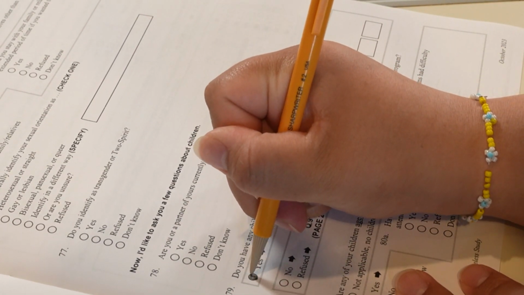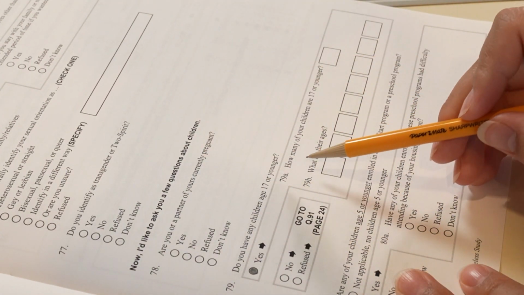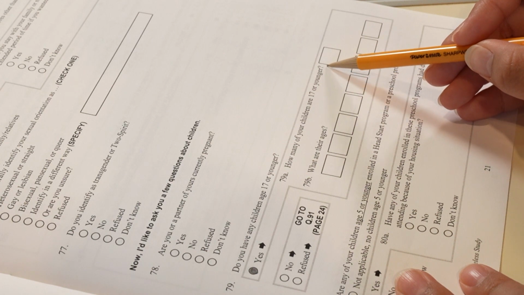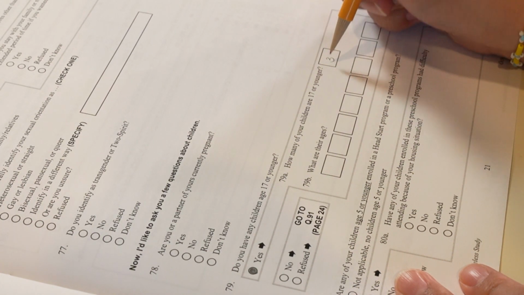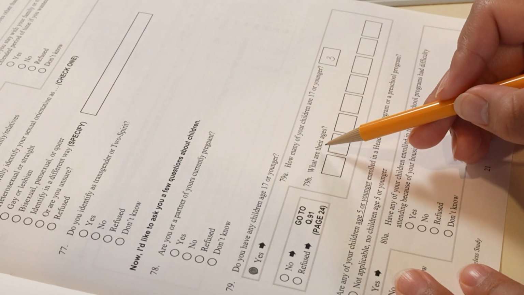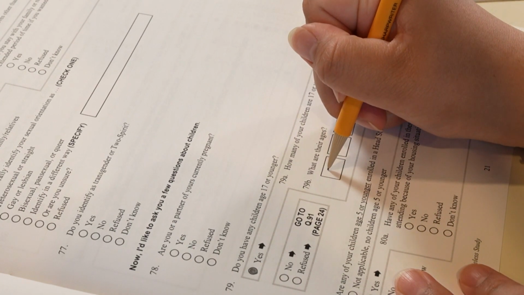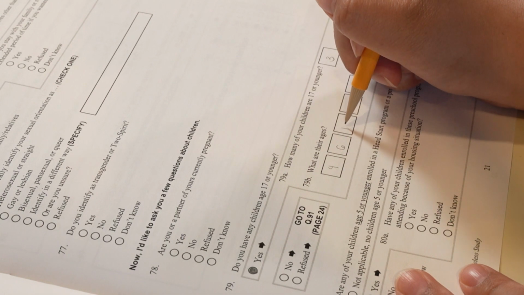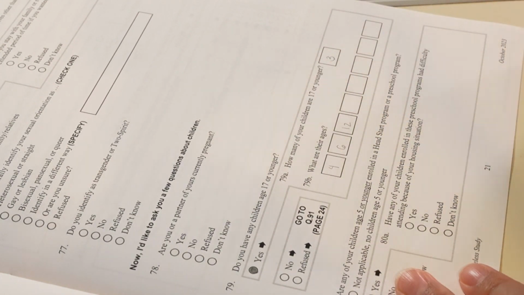So we ask, do you have any children aged 17 or younger? If the respondent says yes, you would follow the arrows into the box and ask, how many of your children are 17 or younger? And then record that number. You would then ask, what are their ages? And record those numbers in the boxes below. If they have 3 children, there should be 3 different ages recorded.